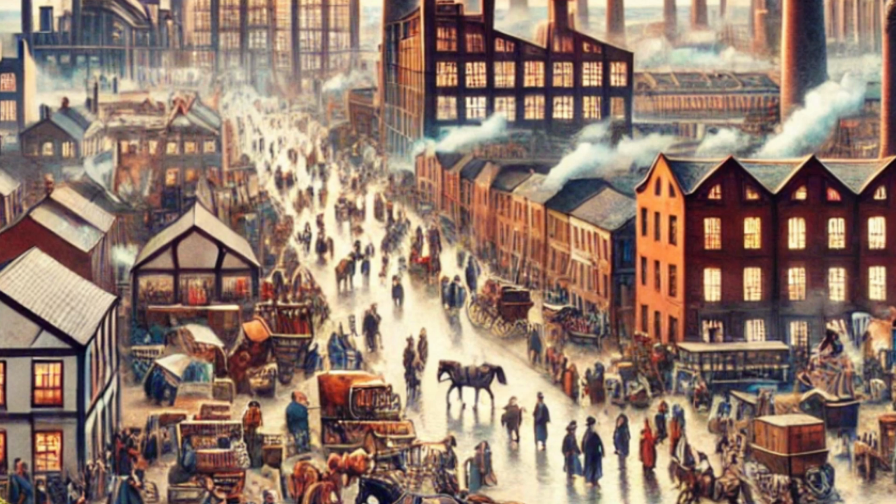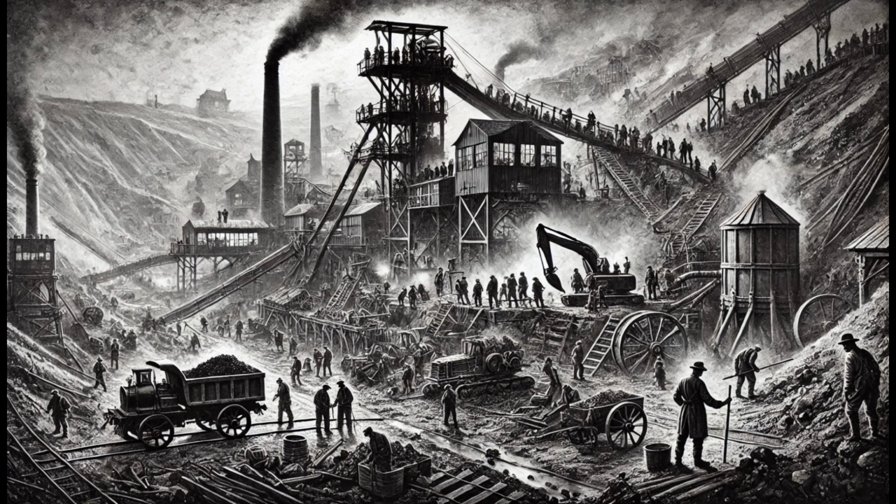Social and economic impact of the Industrial Revolution. Urbanization and living conditions. The rapid urbanization brought about by the Industrial Revolution had a profound impact on living conditions. As people flocked to cities in search of work, urban areas grew at an unprecedented rate, often without adequate planning or infrastructure. This led to significant changes in living conditions for many urban dwellers.